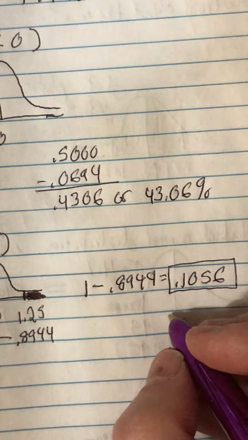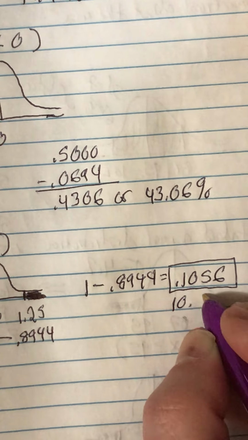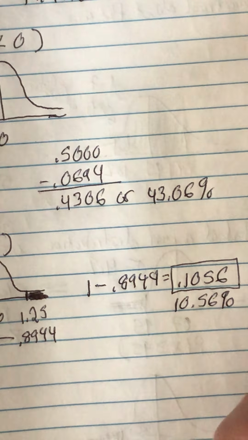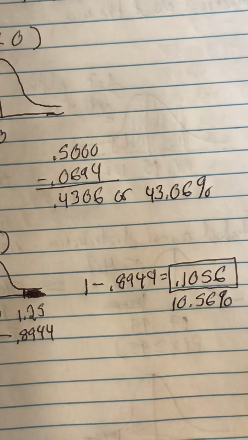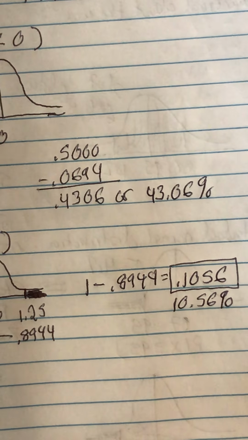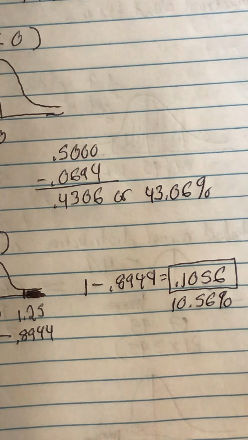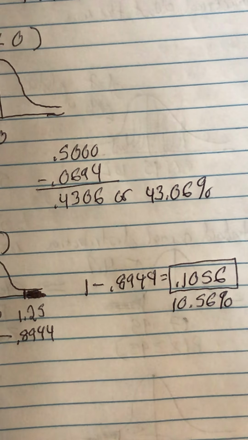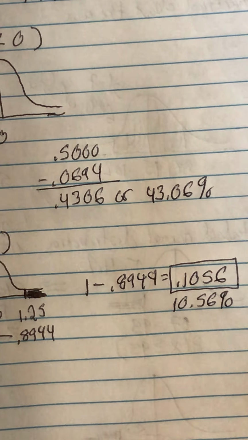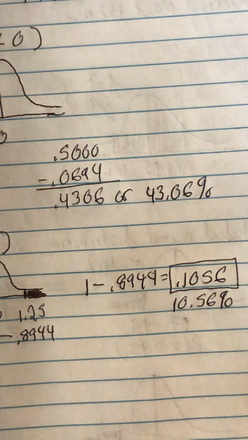Or you have a 10.56% chance of getting a z-score greater than 1.25. Now remember, we've also talked about z-score being the distance from the mean, right? So think about this as you have a 10.56% chance of getting a score that's more than 1.25 standard deviations from the mean. All right.